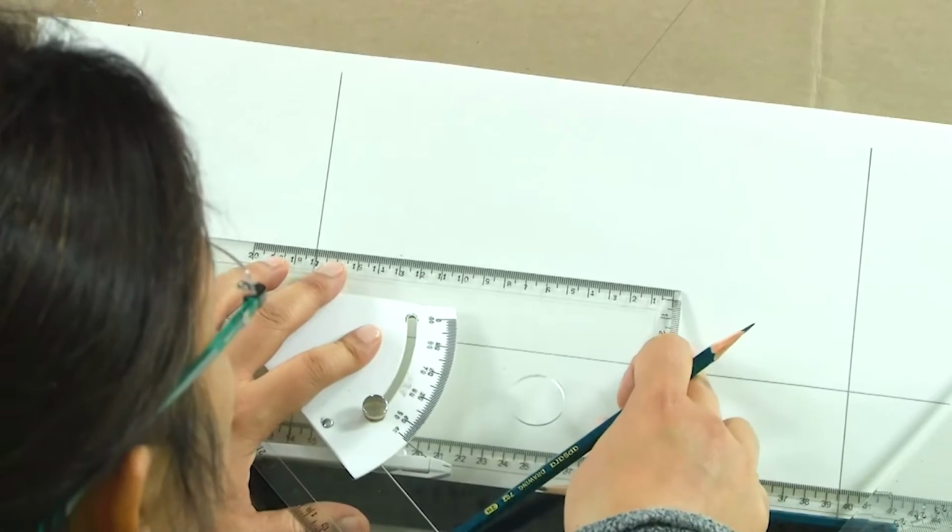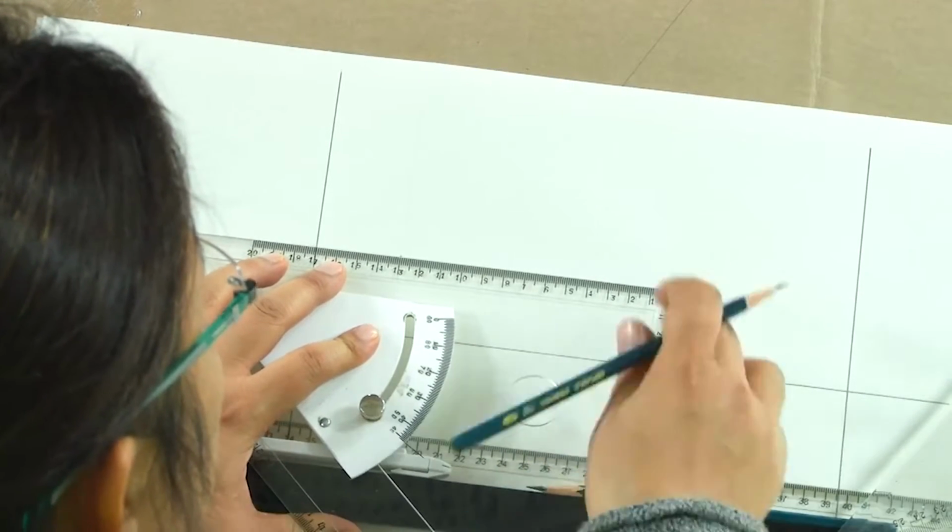Now, the square is a 6 centimeter side square. So, what we take from here is a 6 centimeter square.